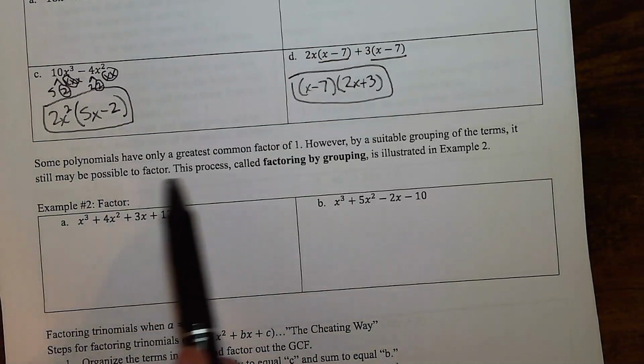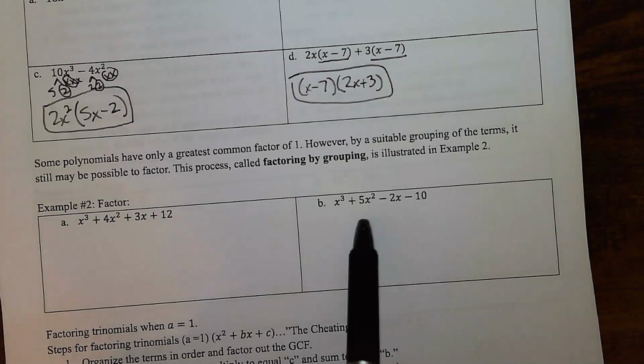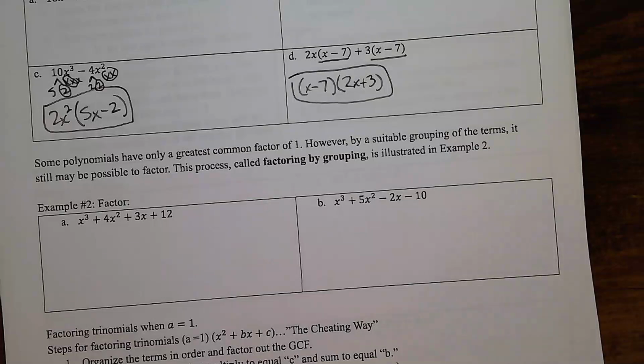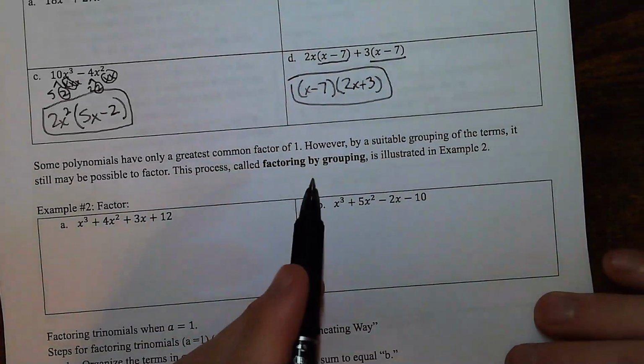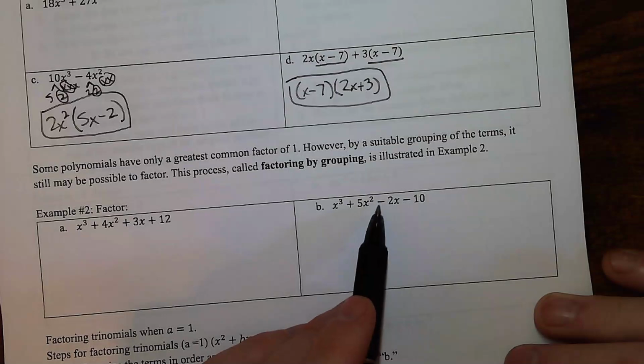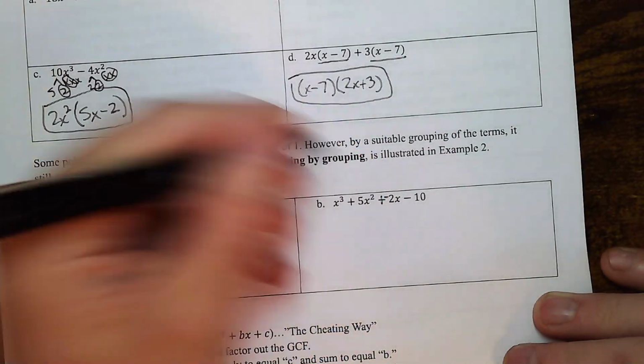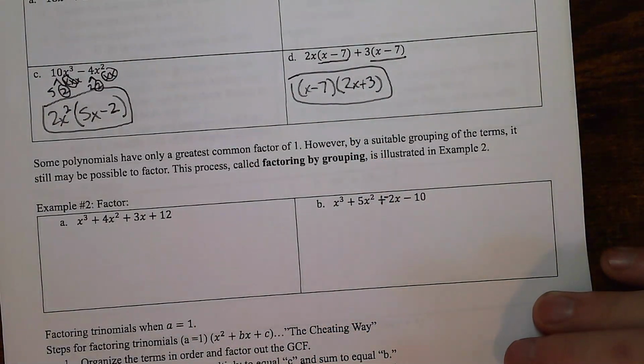Now, factoring by grouping is something we commonly do whenever we have four terms. I have 1, 2, 3, 4 terms, okay? So here's how factoring by grouping works. First, to be able to successfully factor by grouping, I need the middle sign to be a plus sign. You see the middle sign's a minus sign? So I'm going to put plus negative. Okay, I'm going to change that to a plus sign.